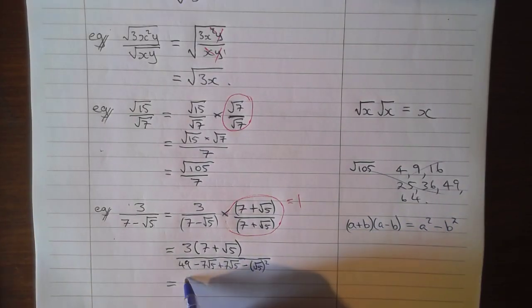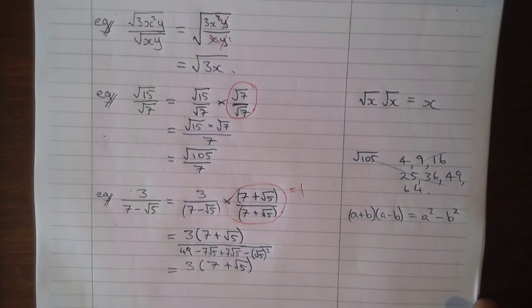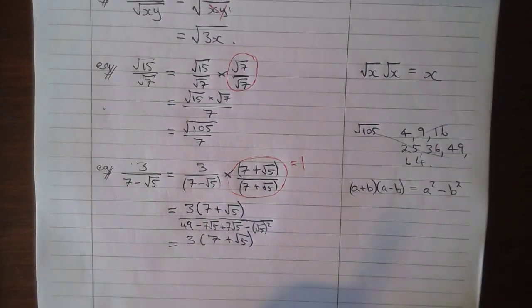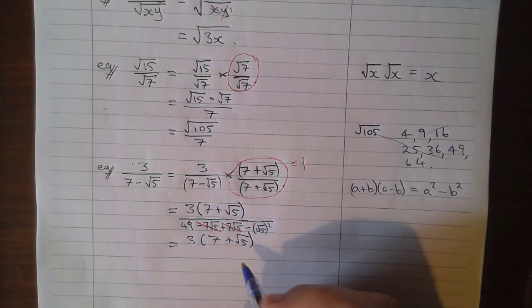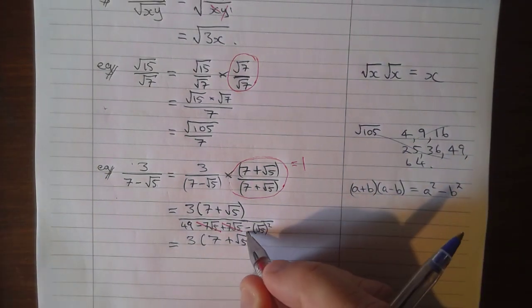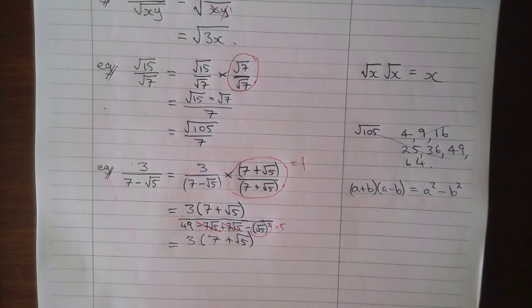Okay, so let's see how that clears up. Leave the top. Down the bottom, we are going to lose that with that one, minus 7 root 5 plus 7 root 5, and take away root 5 all squared, and that's going to be equal to 5.